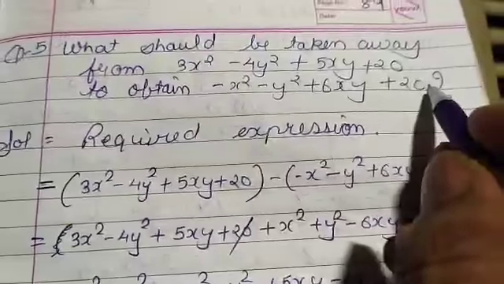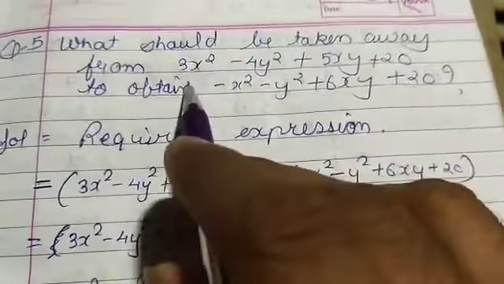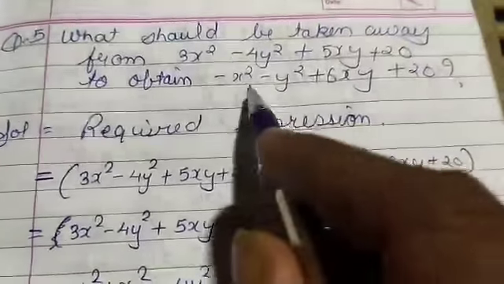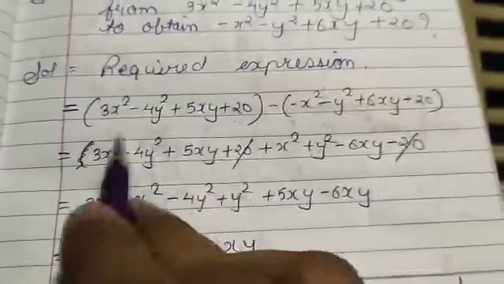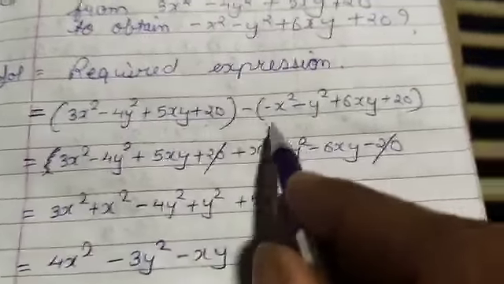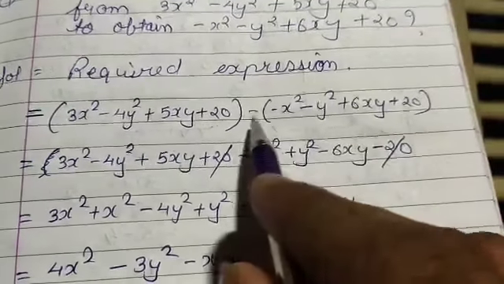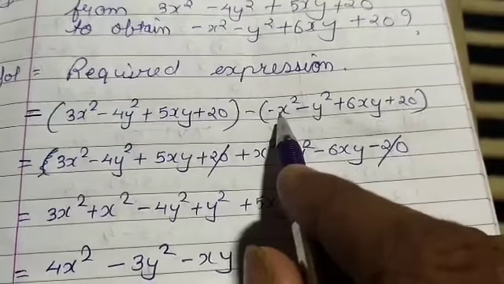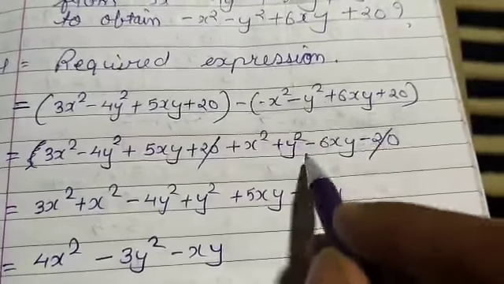Therefore, for the required expression, we have to subtract the second expression from the first expression. So write this whole expression in a bracket, then the second expression in a bracket, and put a minus sign over here. Then open the bracket. There will be no change in sign for the first one. But while opening the second bracket, there will be a change in all the terms because there is a minus sign outside the bracket. So negative x square will become positive, negative will become positive, positive will become negative, positive will become negative.